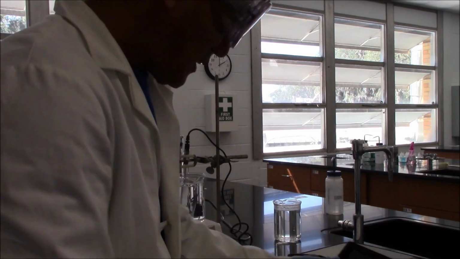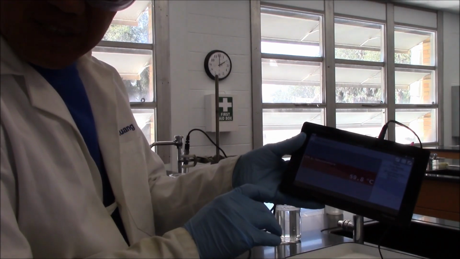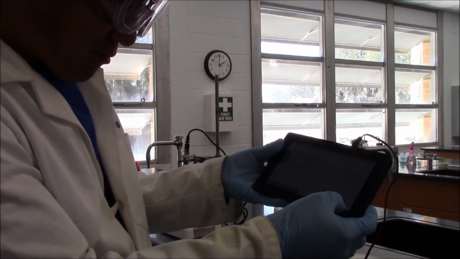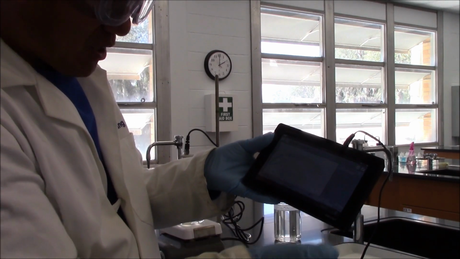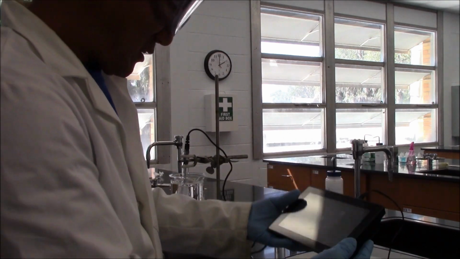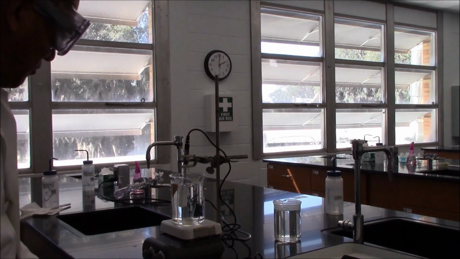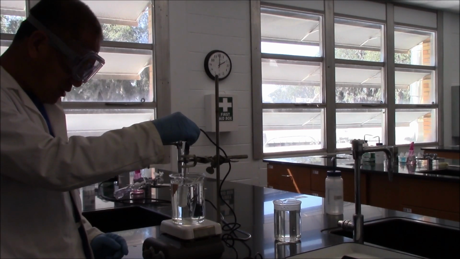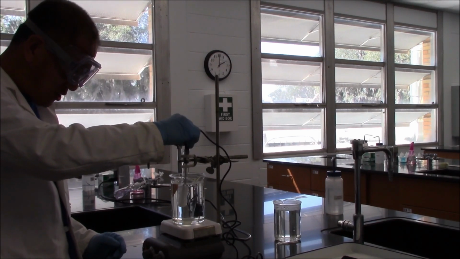Do not forget to start to collect the data. If you press this green button, it will start automatically. I will choose store, so the old data is still saved. At the same time, you want to use the temperature probe to stir, and then the temperature will be homogeneous everywhere.